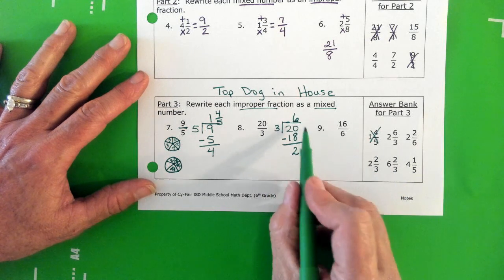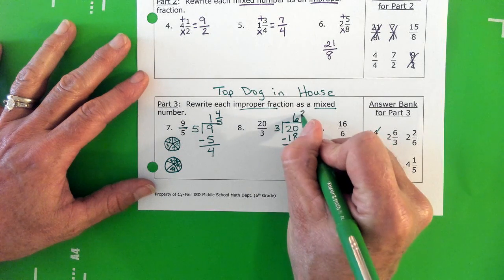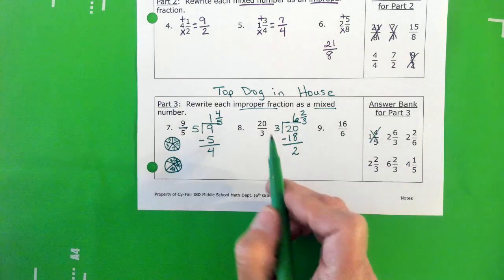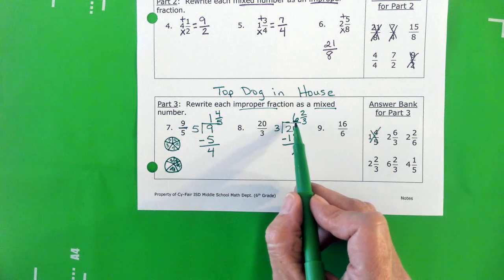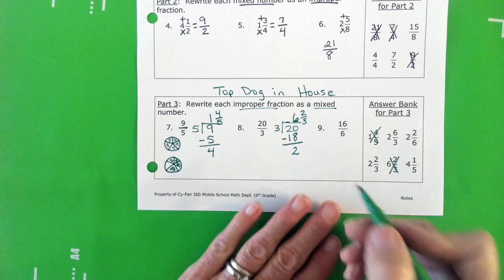So remember, no more R2's up here. Put the 2 over the 3. 2 thirds. So if I have 20 thirds, I'll have 6 wholes with 2 thirds remaining. Cross that off. All right, last one.